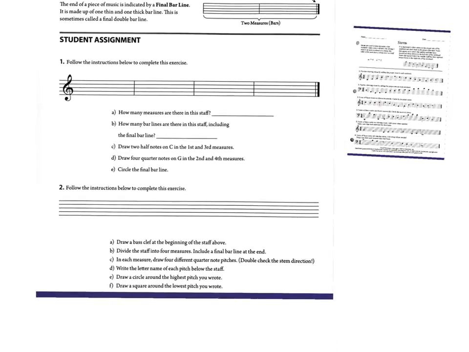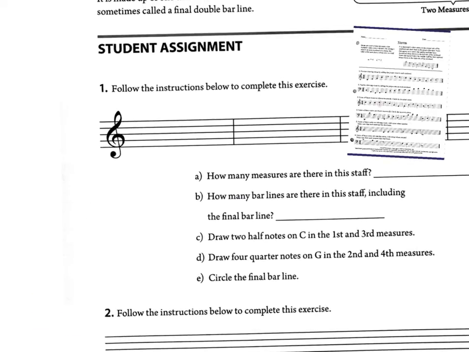Okay, the assignment. Number 1, it says how many measures are there in this staff, and you just count them. That's easy. Part B, how many bar lines, including the final bar line. So you're just counting them again. I ask you to draw 2 half notes on C in the first and third measures. Remember, a half note is an open note head with a stem.